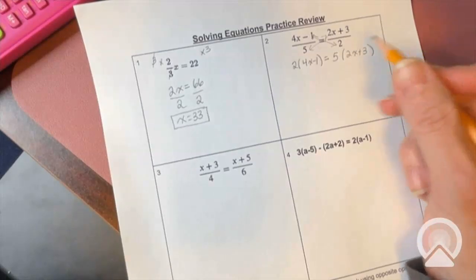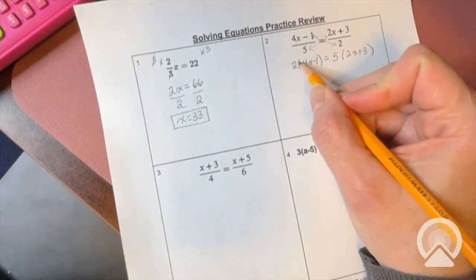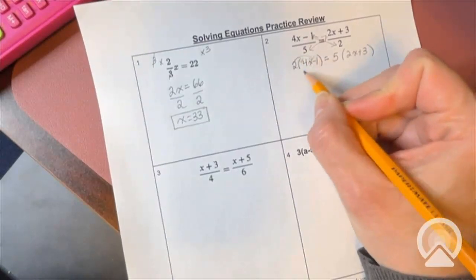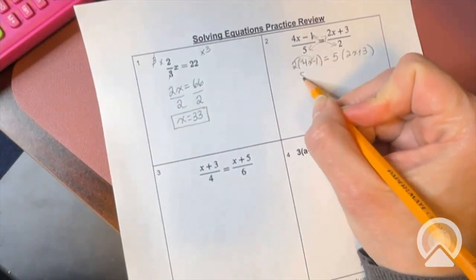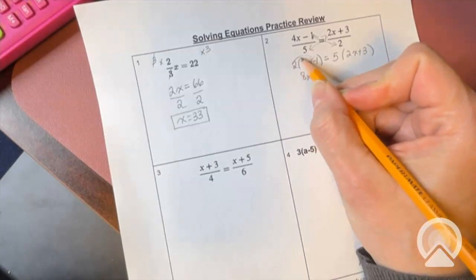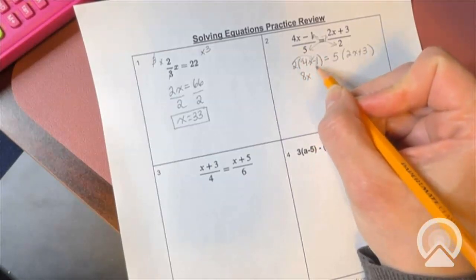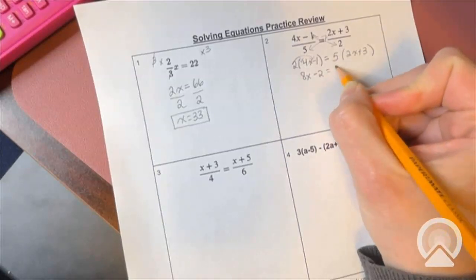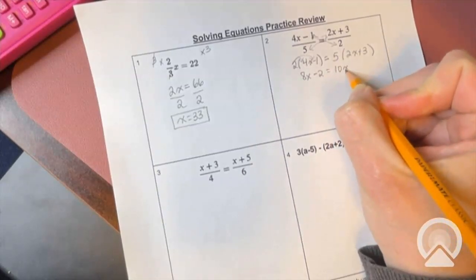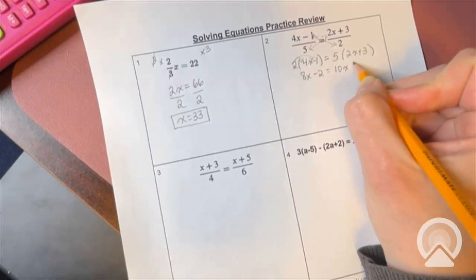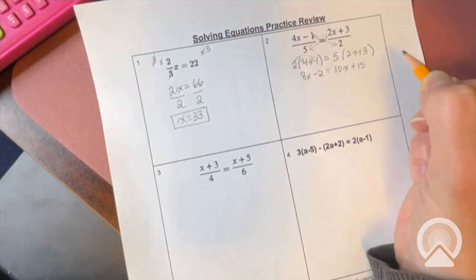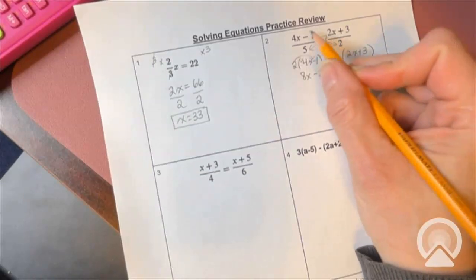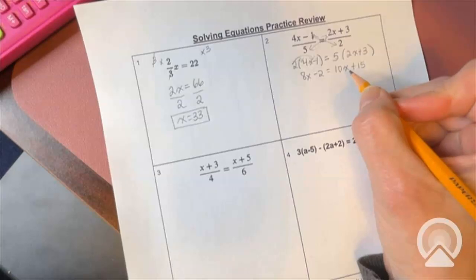So now I can just do distributive law, right? 2 times the 4x and then 2 times negative 1. So 2 times 4x, 8x. 2 times minus 1, minus 2. 5 times 2x, 10x. 5 times 3 equals 15. So when you have the equals in the middle, you can just do the cross multiply way.